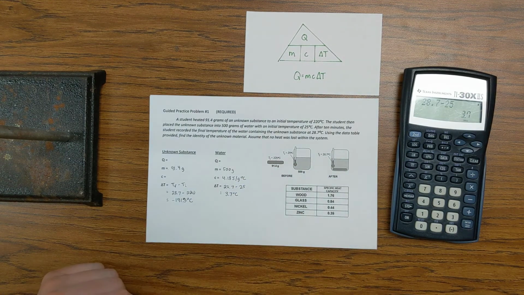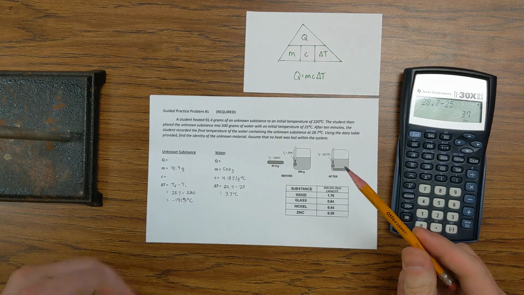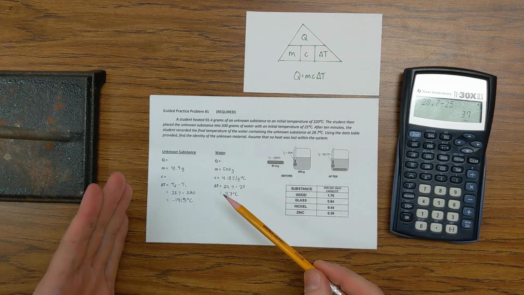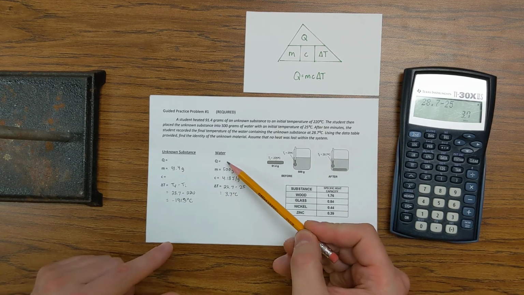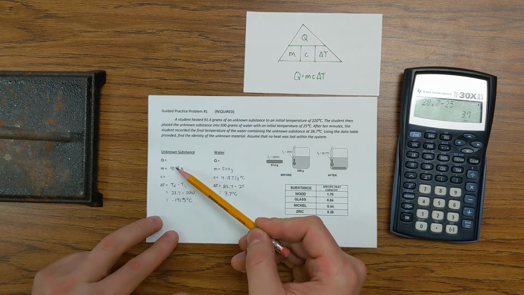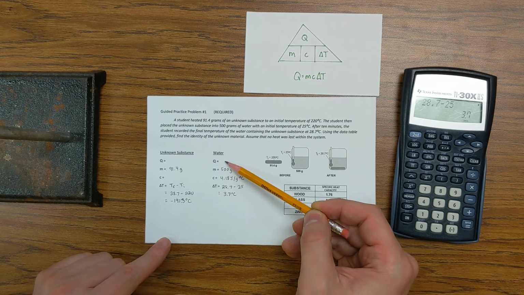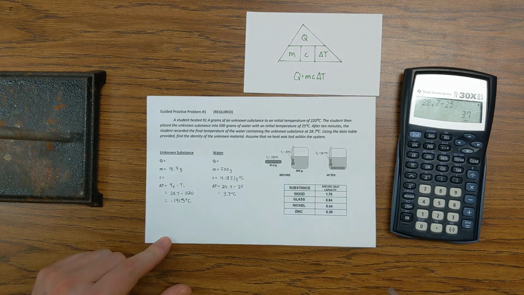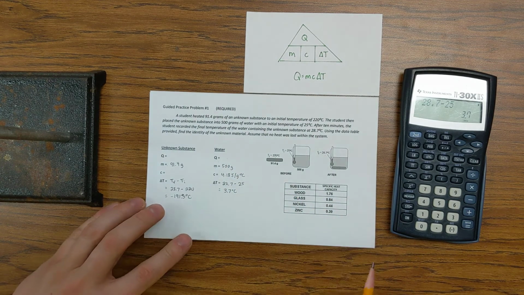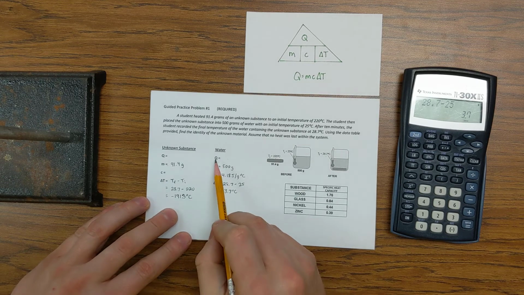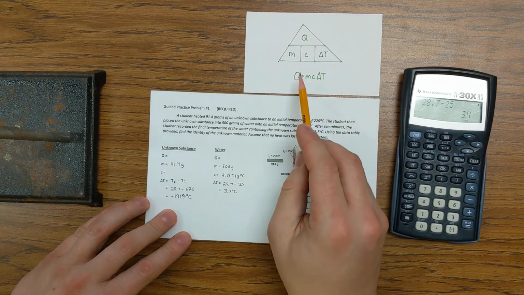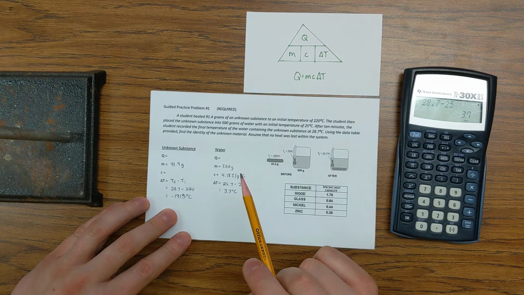All right, so I've got all the information from the problem that I can. And if you look at what's given to us, we're given more information about water than we are of our substance. So let's see if we can find this variable right here for water. Maybe that'll help us solve the problem. Okay, so to find Q, I'm going to look at my formula right here. There's my triangle. There's the formula that we taught yesterday.